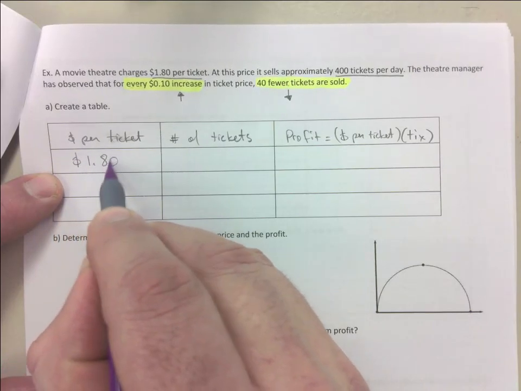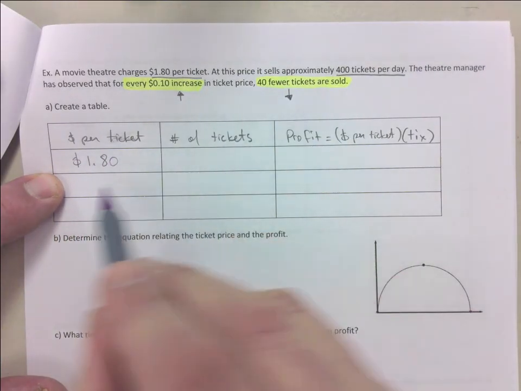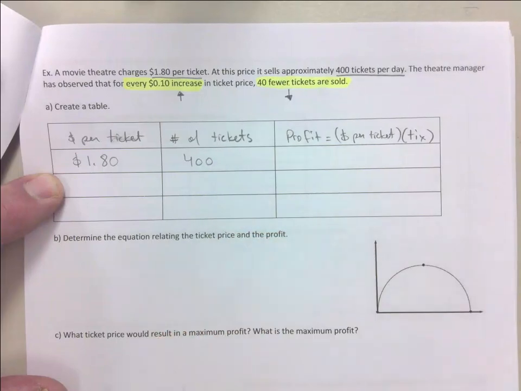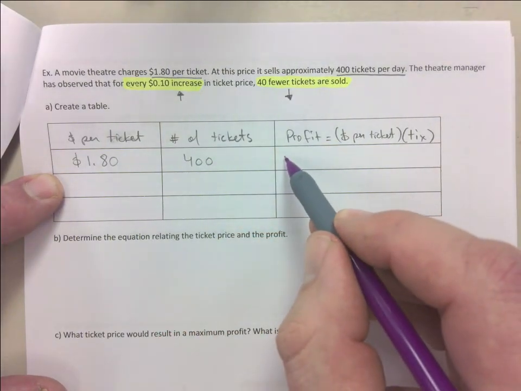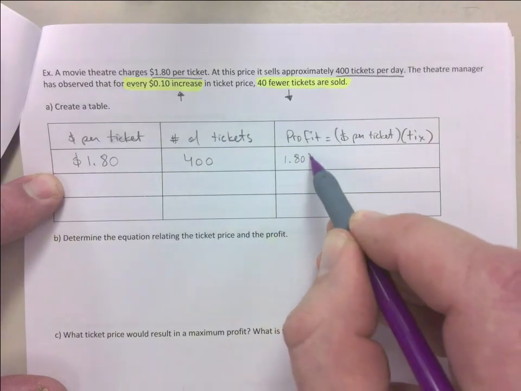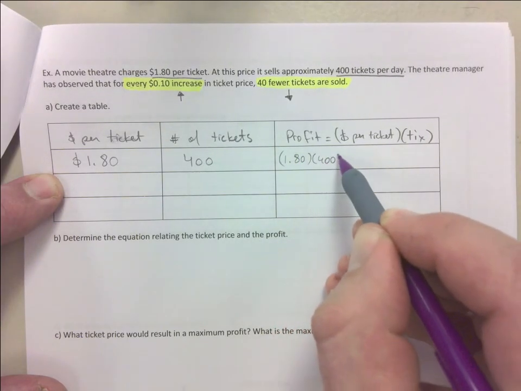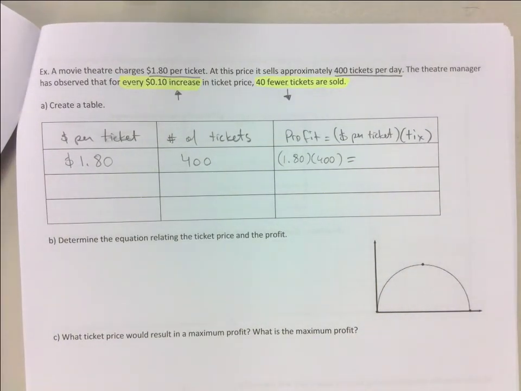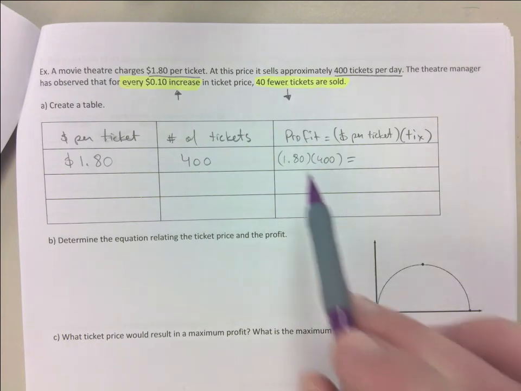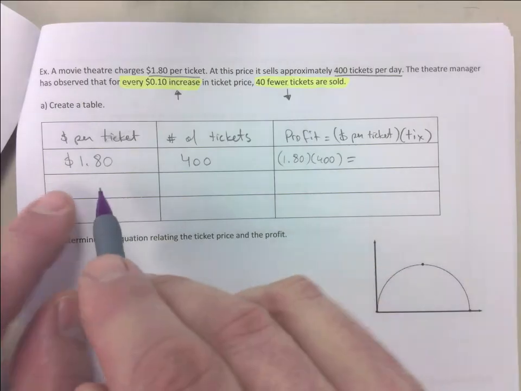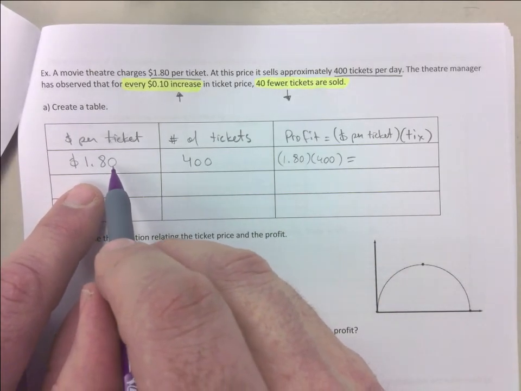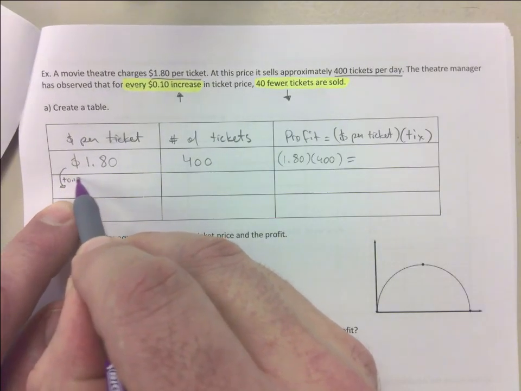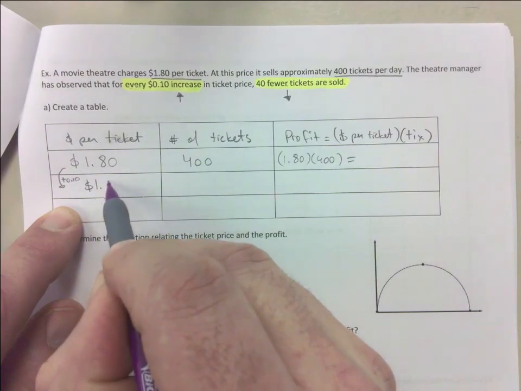Basically, if this is $1.80, at this price, how much are we selling? 400 tickets. So that means that we're going to multiply $1.80 times 400, and we're going to get a number. Don't fill that in just yet. Just do that for now. We're not going to calculate anything. Just do this for now. Next, we increase this by 10 cents, right? So we go from here to here. We go plus 0.10. So this would be $1.90.